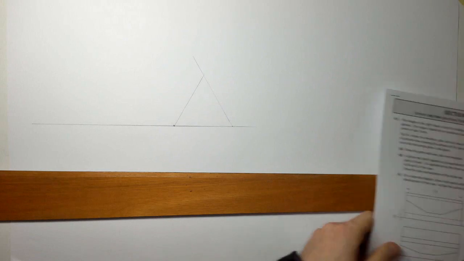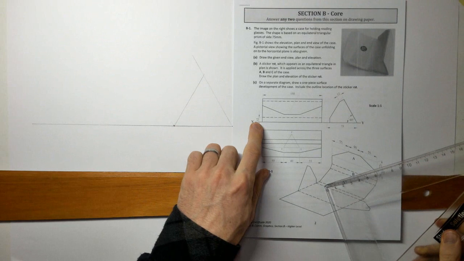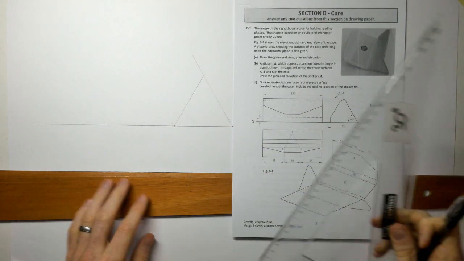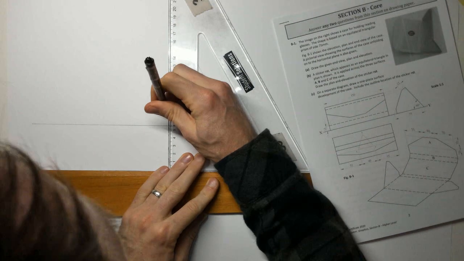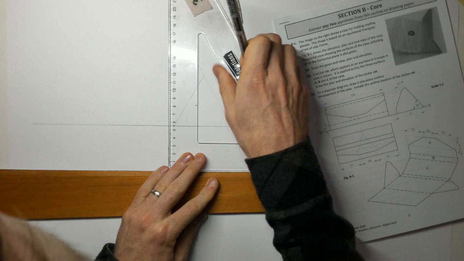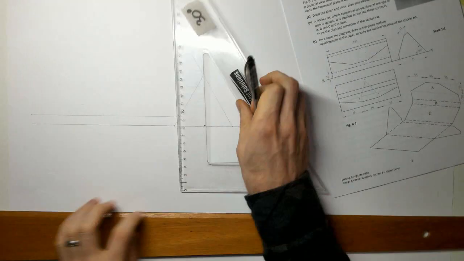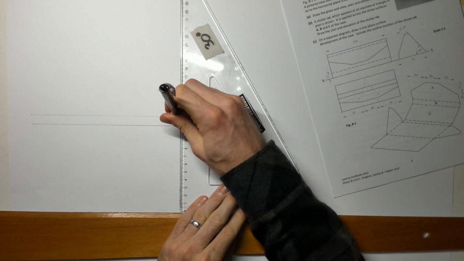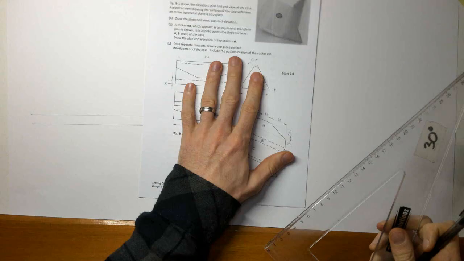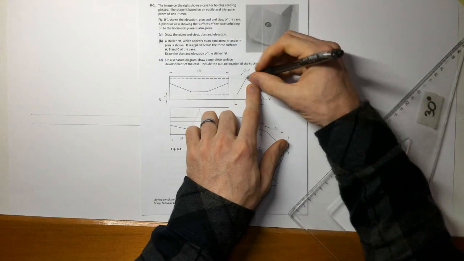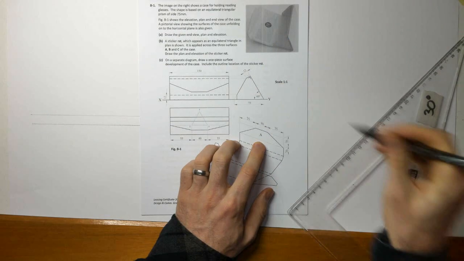Okay, and they're giving us some measurements here. So height of 12 for that straight edge or horizontal edge. So come up 12. Actually project that over because I'll use that later. And then we've got this edge 12 as well, and we've got a 90 degrees symbol there, so that's telling us that this is actually at 30 degrees.